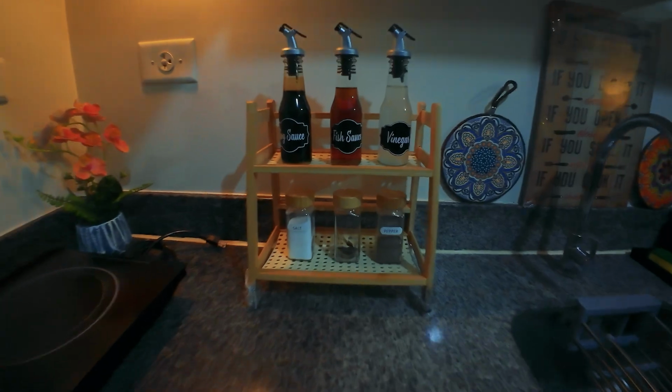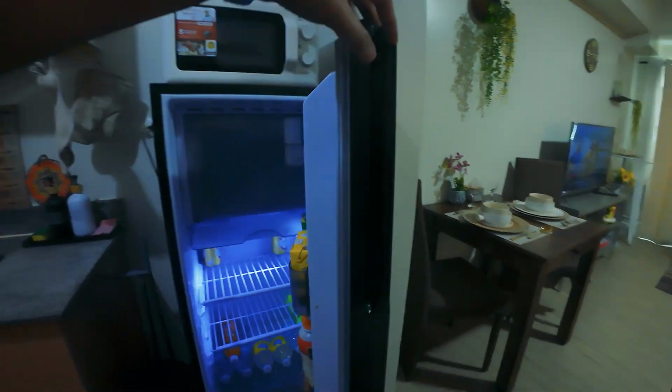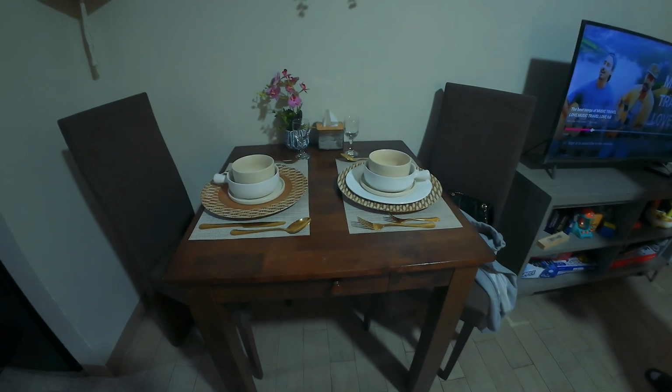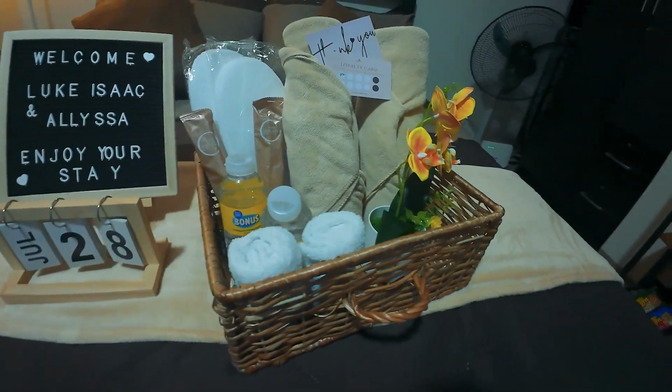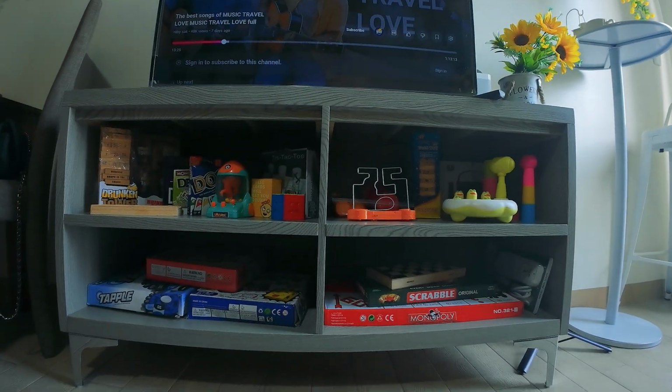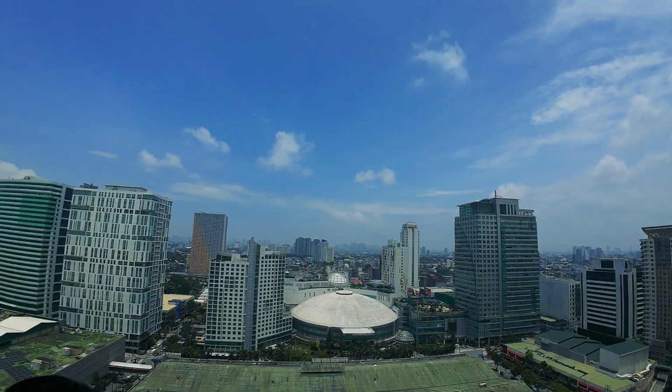We have a toilet, a hot shower, a hot guy in the mirror, a complete kitchen, a fridge, an honesty store, a dining table for two, a bed with a welcome message, a TV, and below it, various games, a balcony overlooking the whole world. Just kidding, maybe just a small part of the city.